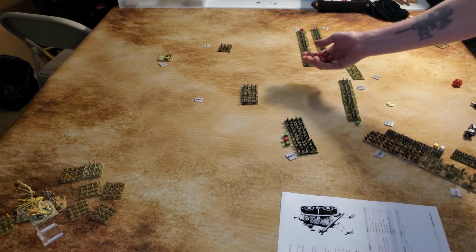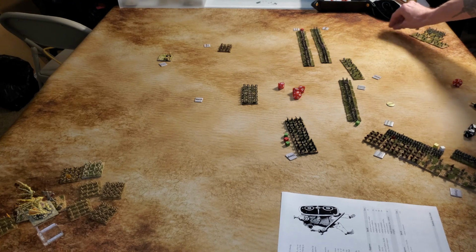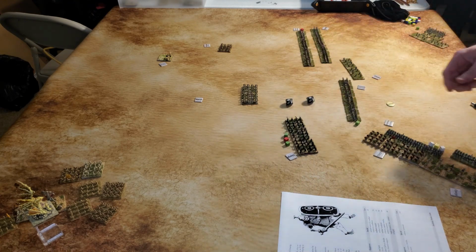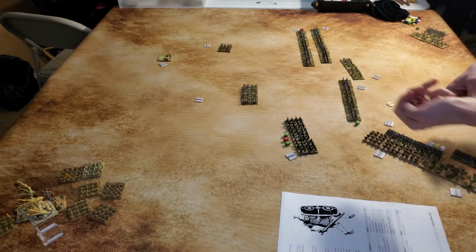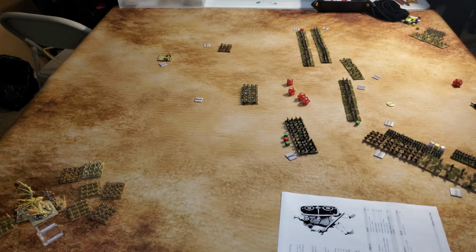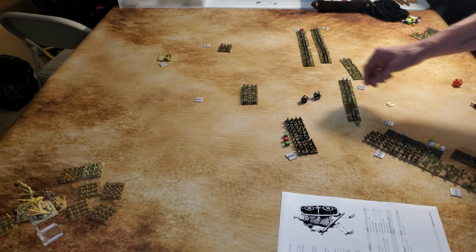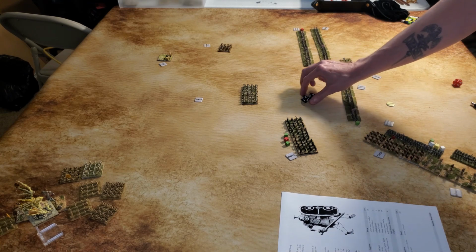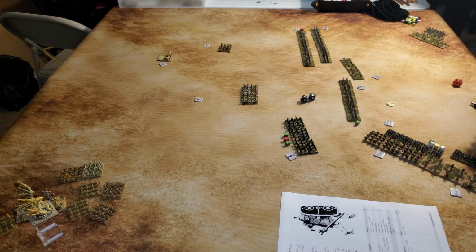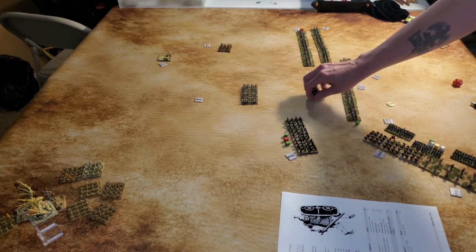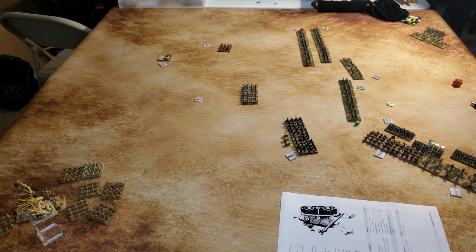They are rolling 4 dice. There's another break token and 4 successes, so I need an 8. I got that. And the second company of whites, there's another break point and 4 more successes, so I need an 8. And I fail with a 6 and a 2, so that is another casualty. So these Confederate infantry are not holding up well in hand combat.